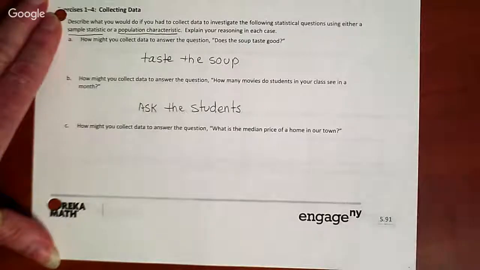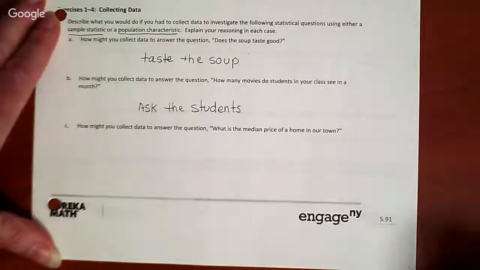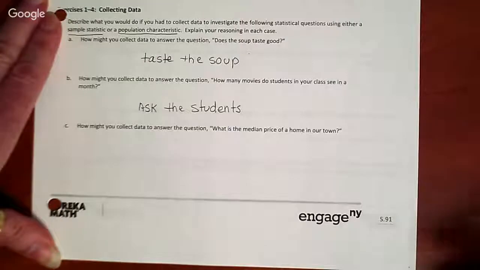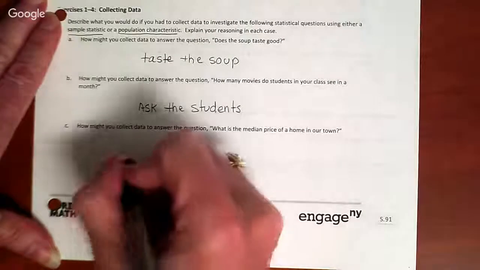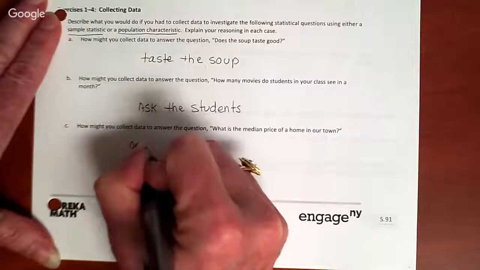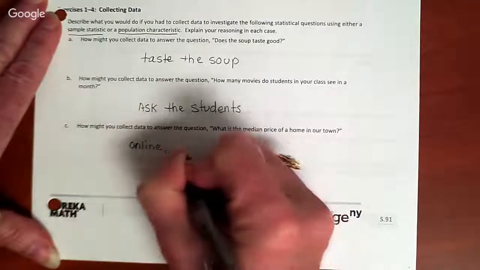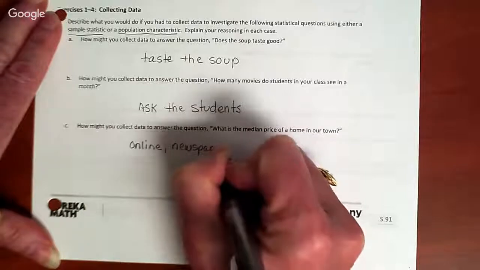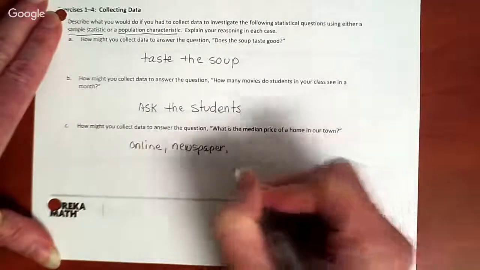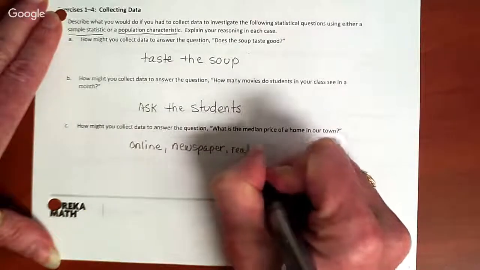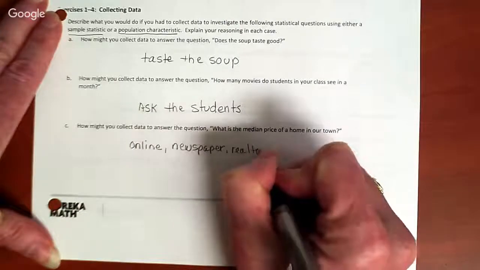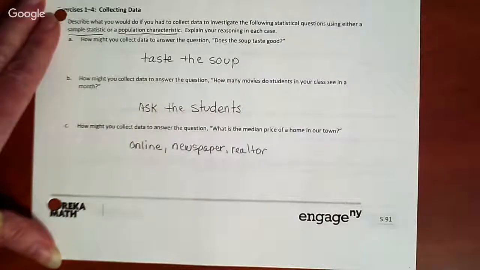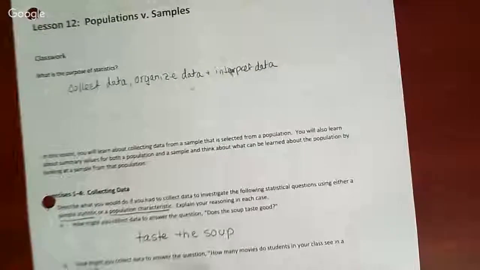In other words, the average price range in the home in your town. There's a few different answers here. You could look online. You can look in the newspaper. You could ask a realtor. Those are three things that you could do.